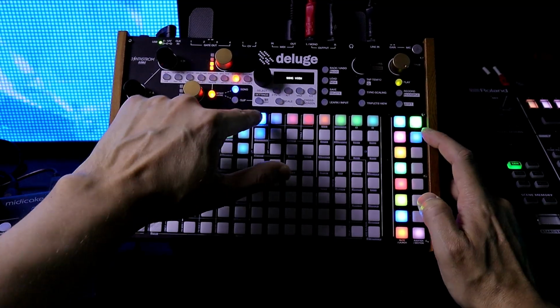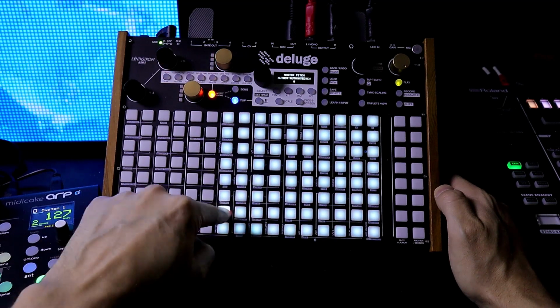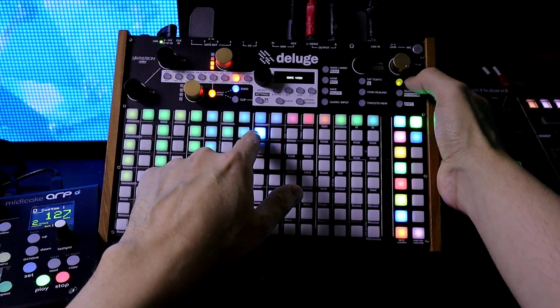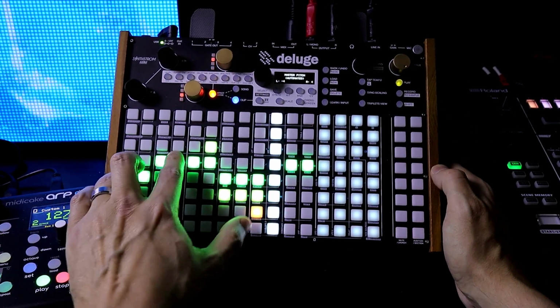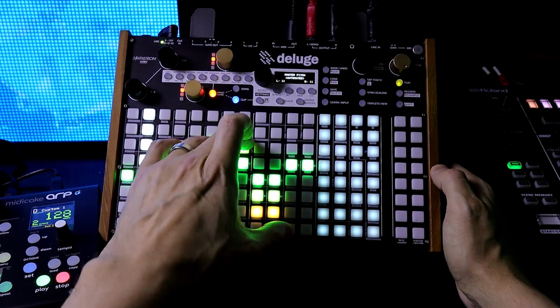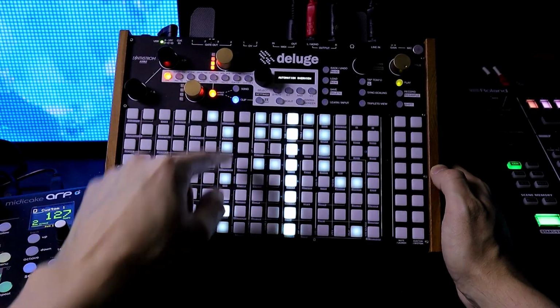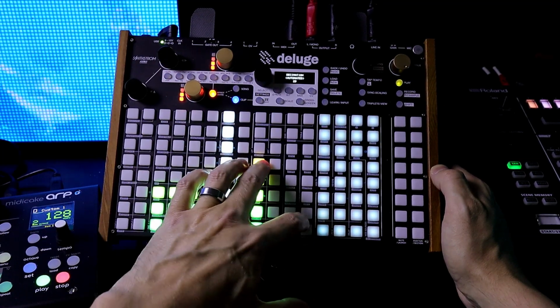Let's copy that down. Let's go into the pitch, for example. We can change the pitch. We're going to go into here, play with the pitch. Now let's go and change the decimation levels.